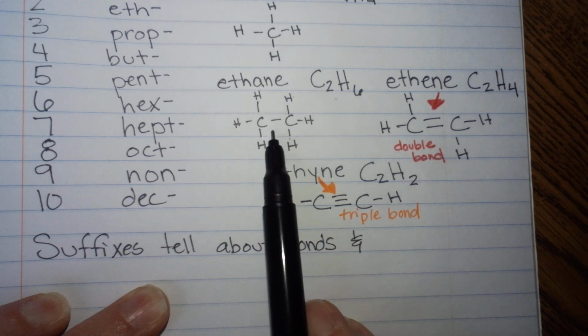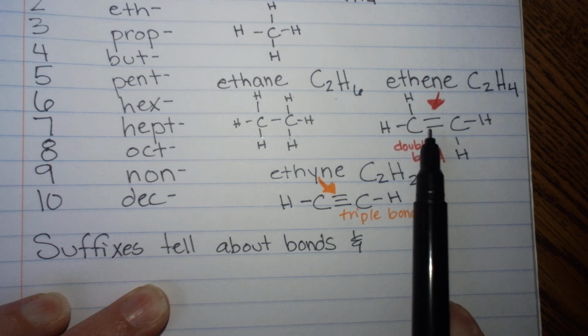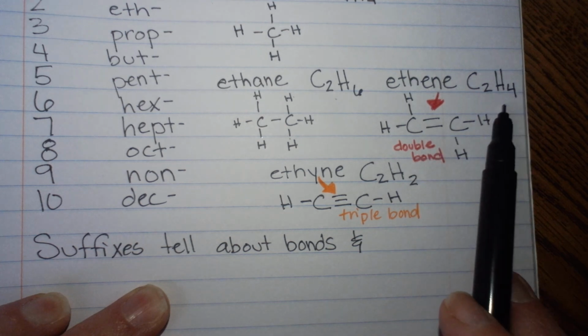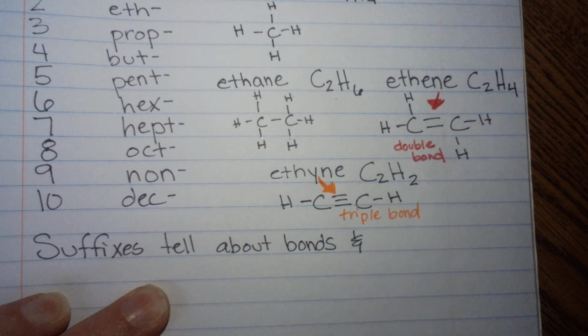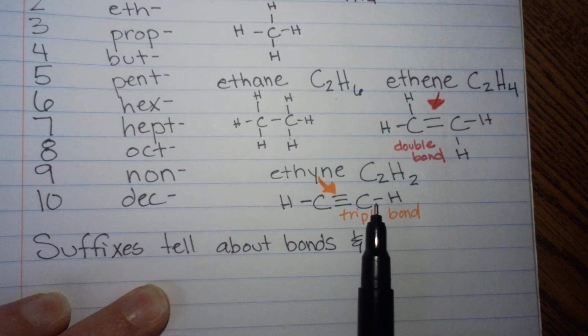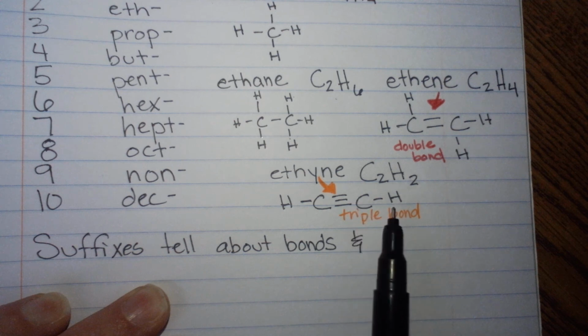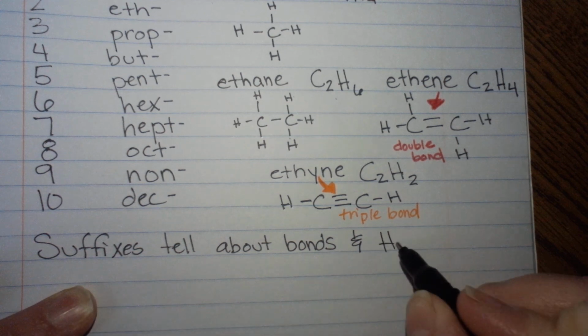With ethane, we only have single bonds, and we have 6 H's. With ethene, we have double bonds, and we have less hydrogen, 4 H's. With ethyne, we have a triple bond and even less H's. Why does the number of hydrogens go down when the bonds between carbon go up? Remember, carbon can only make 4 bonds. So we need less hydrogen to satisfy carbon's needs. So suffixes tell about bonds and hydrogen.